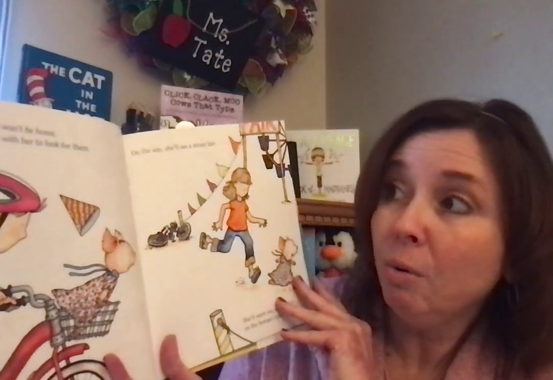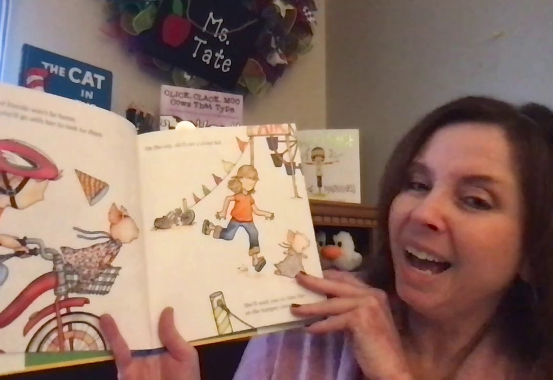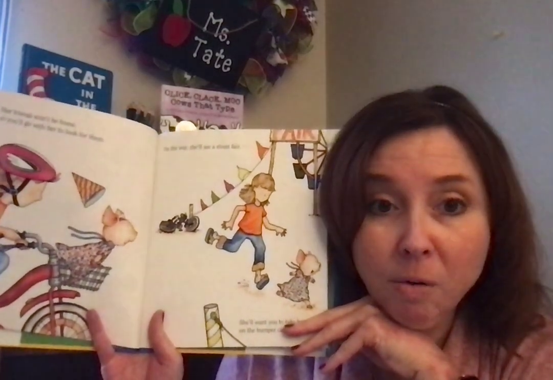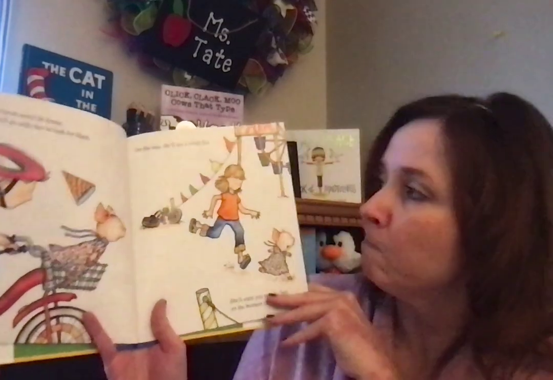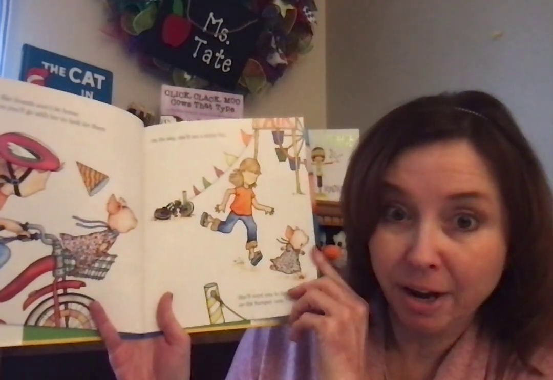Her friends won't be home, so you'll go with her to look for them. Her friends aren't home. How do you think she feels? She called all her friends and none are home. On the way, she'll see a street fair.